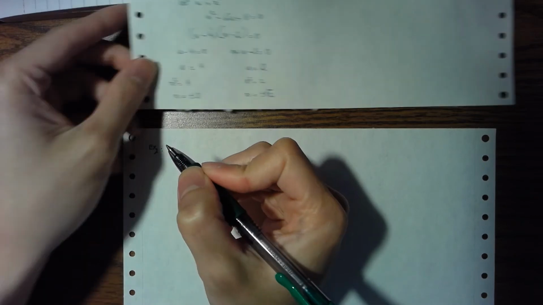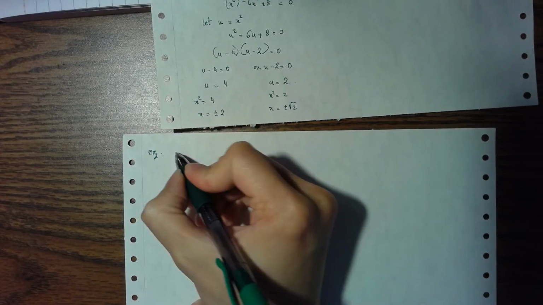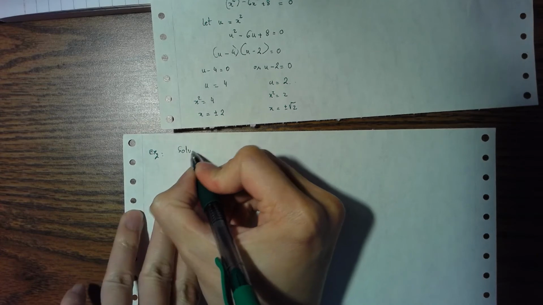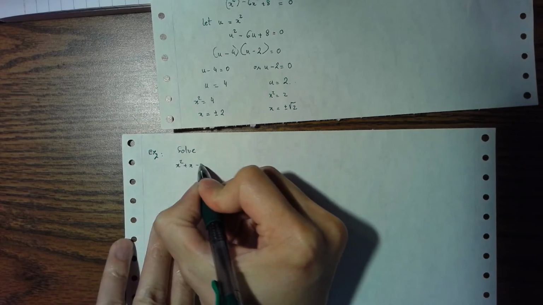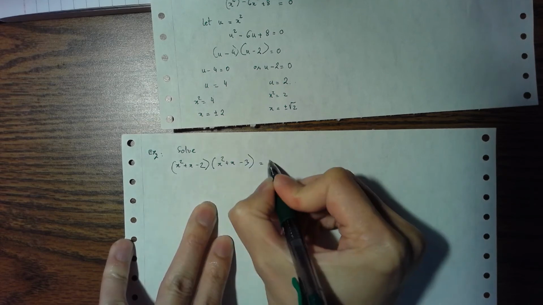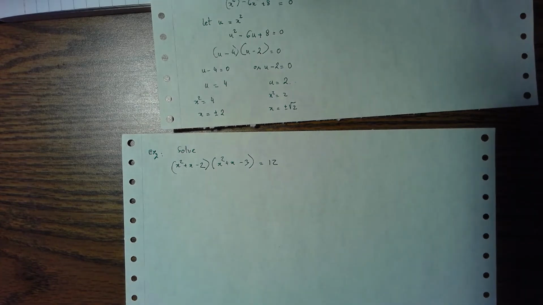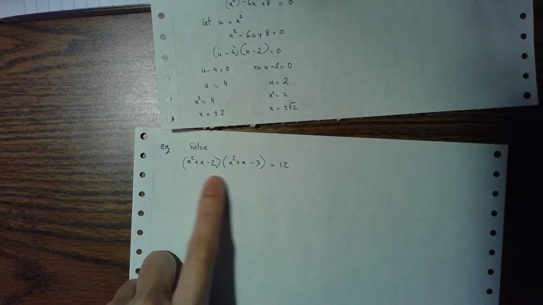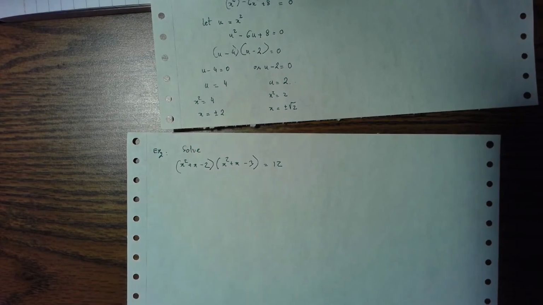Alright. Let's see if we can solve this or not. So x squared plus x minus 2, times x squared plus x minus 3, equals 12. Well, you look at the equation, you must be able to recognize whether this is a polynomial equation or not. Yes, because if you start expanding, it gives you the 4th degree, you subtract both sides by 12 and it's equal to 0, so it must be a polynomial equation. But how are we going to solve for x?